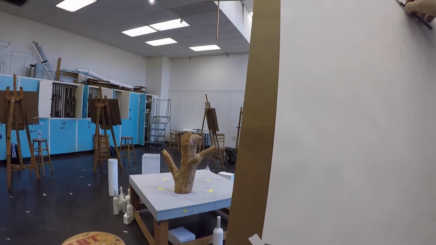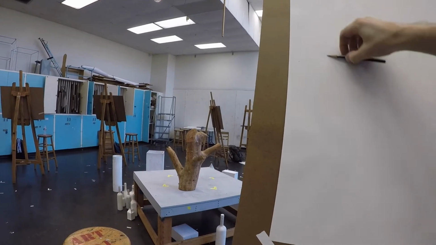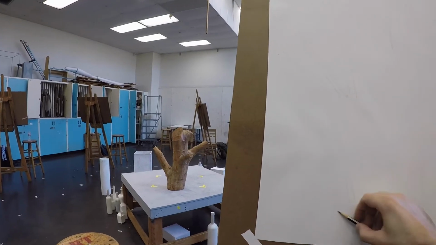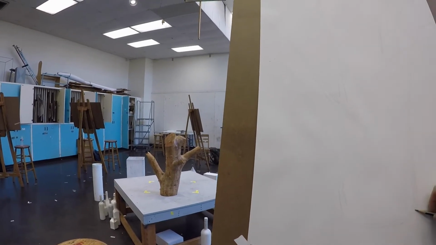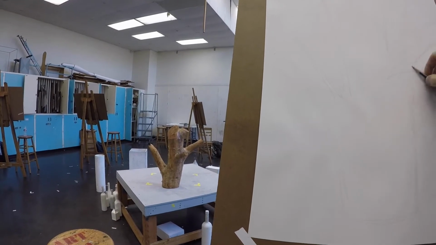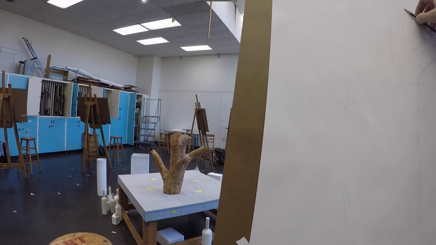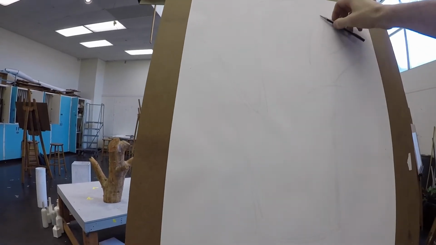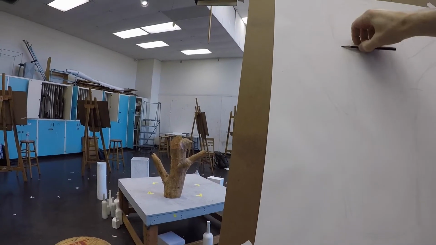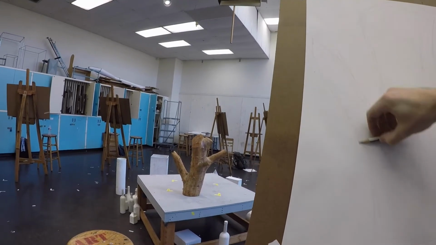So if we have to make it smaller, in my case, we may do that. There's the base here. There's the branch that comes off here. This branch is here. There's that nice negative space right through here. Okay, so I've got a good gestural map of what this looks like.